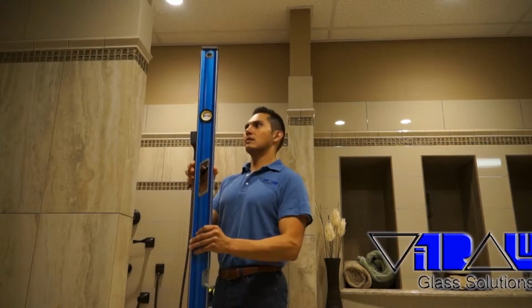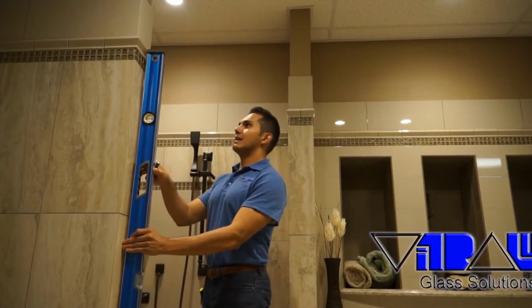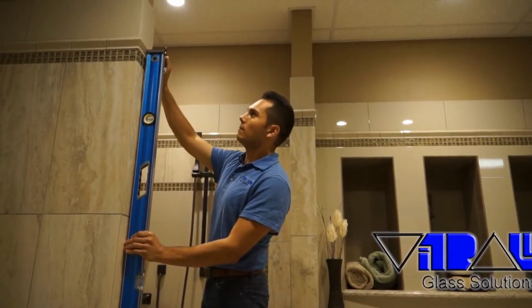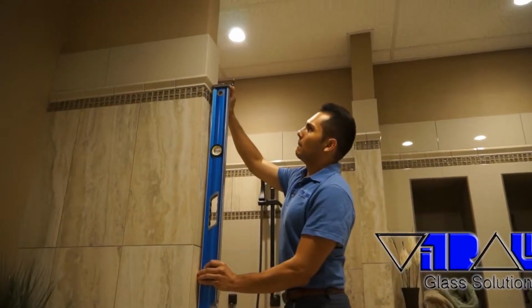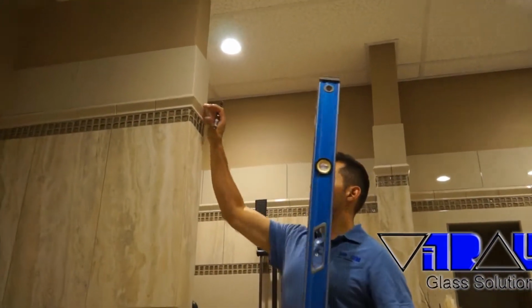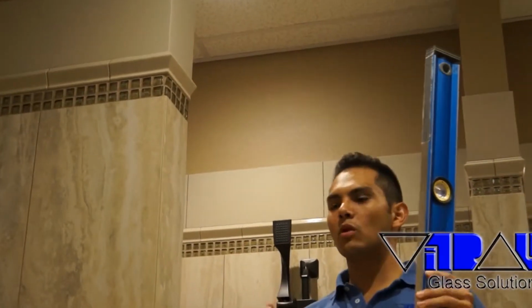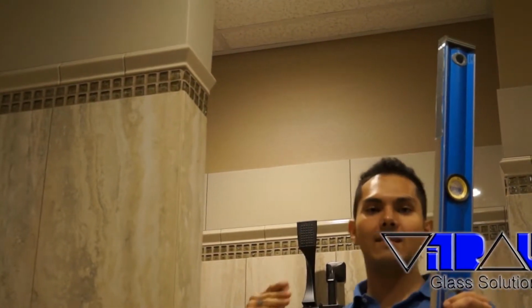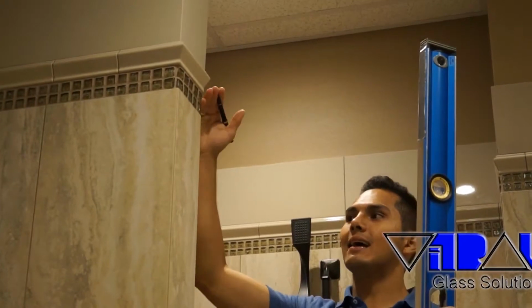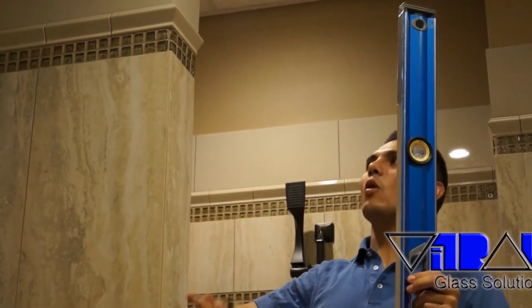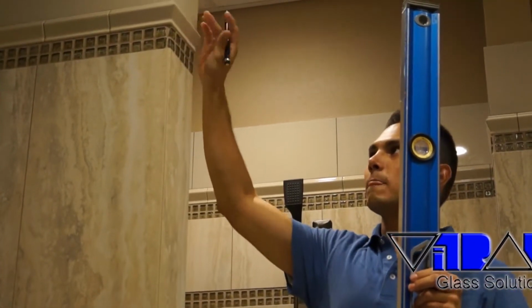This level here is 6 foot, or 72 inches. Here you can see that the decorative piece is sticking out. So it is very important if you decide you want a taller door to make sure that there's nothing in the way if you want the door to be higher.